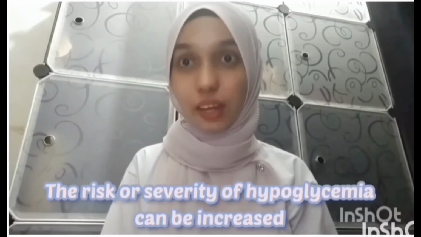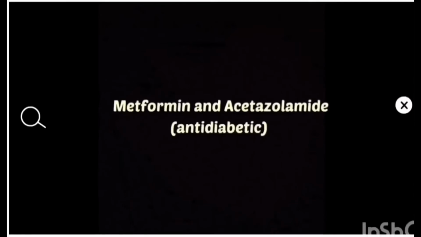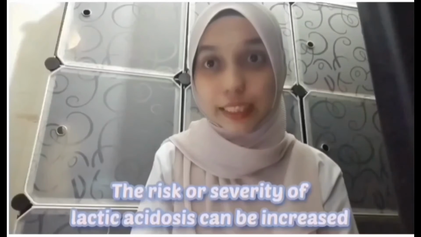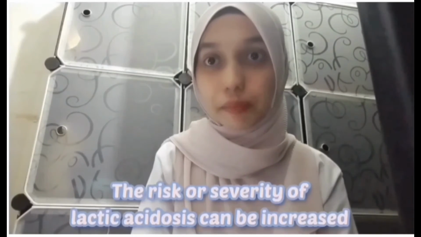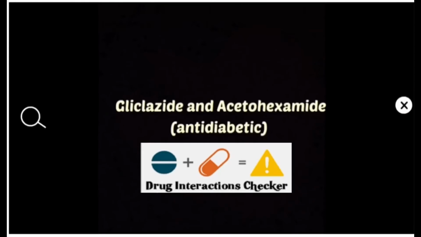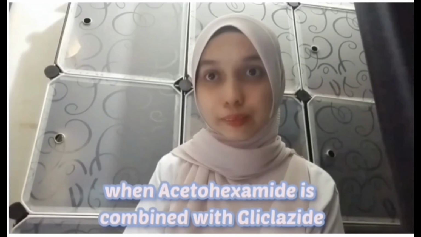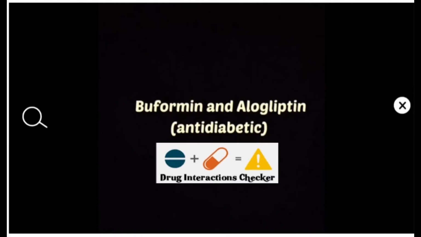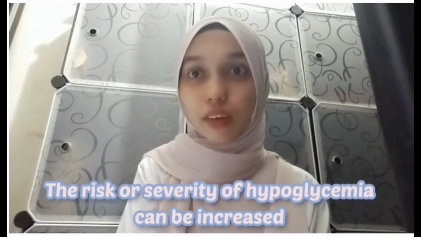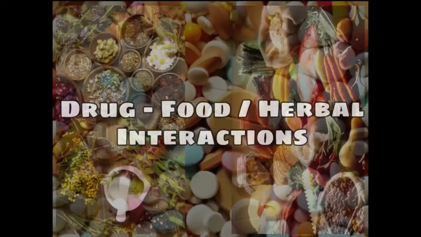The risk or severity of hypoglycemia can be increased when acarbose is combined with guar gum. The risk or severity of lactic acidosis can be increased when acetazolamide is combined with metformin. The risk or severity of hypoglycemia can be increased when acetazolamide is combined with gliclazide. The risk or severity of hypoglycemia can be increased when buformin is combined with agloblitine. Drug, food or herbal interactions.